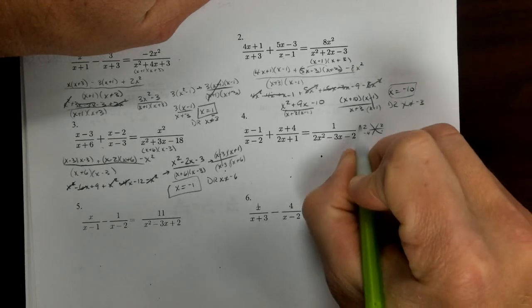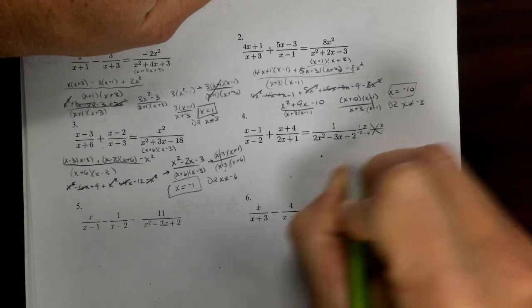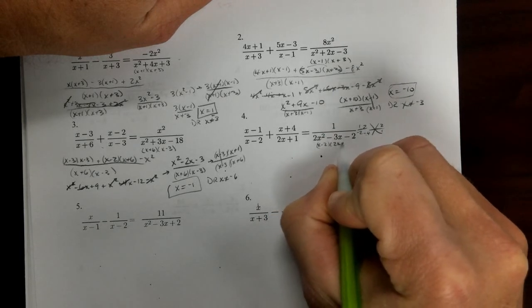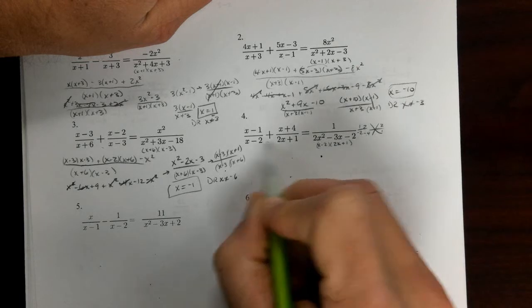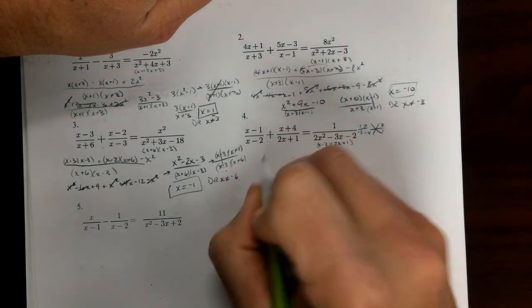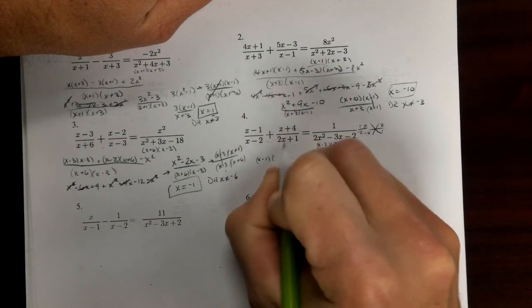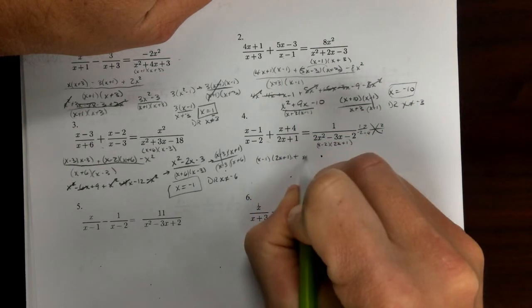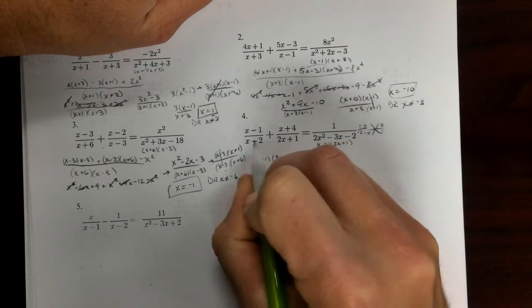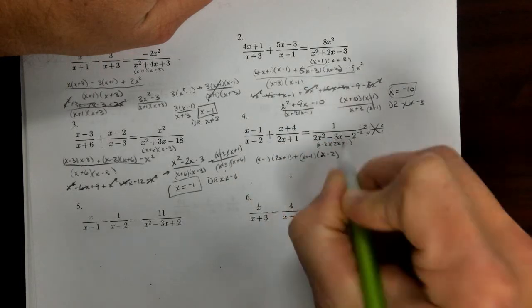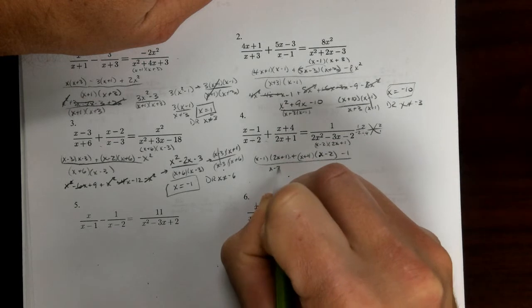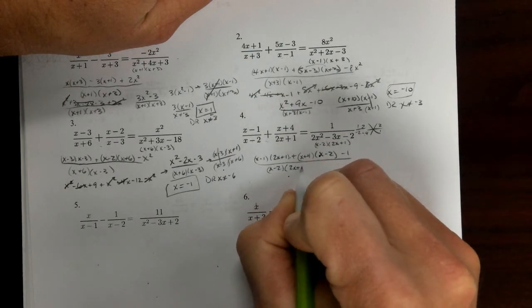So this can reduce to 1 over negative 2. So my thing here is x minus 2 times x plus 1. So we know that that's my common denominator. Alright, so this is going to be x minus 1 times 2x plus 1 plus x plus 4 times x minus 2. Move to this side, it's going to be minus 1 over denominator of x minus 2 times x plus 1.